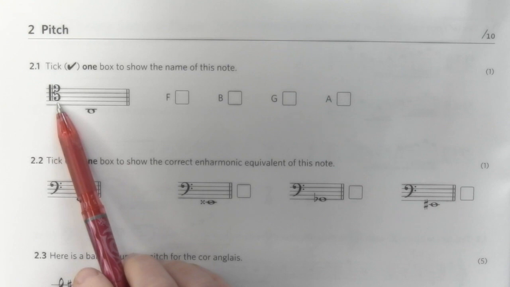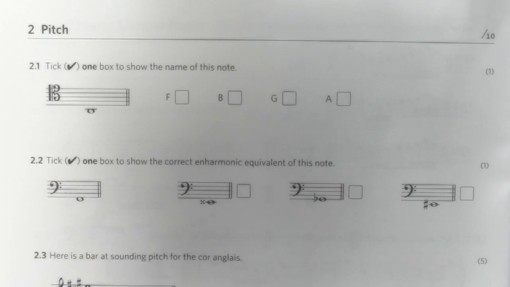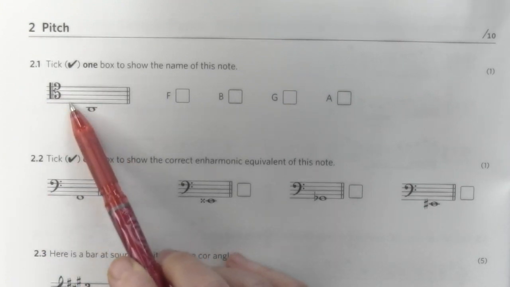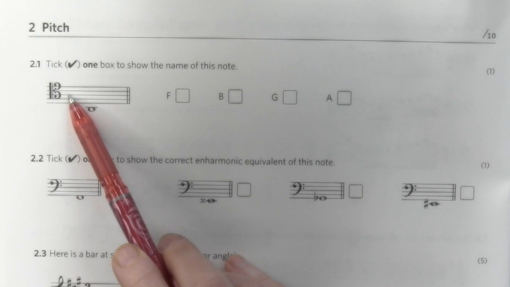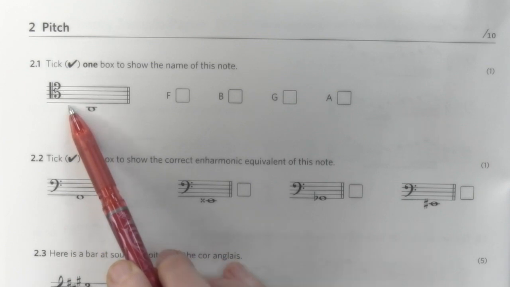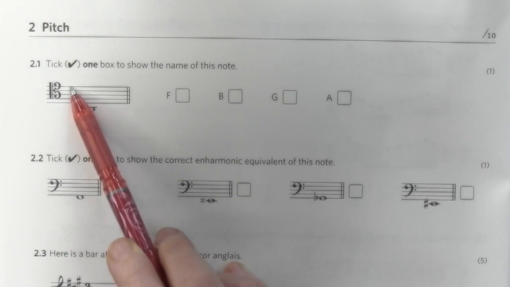Our first question asks us to name this note written in the tenor clef. Now, if you need a revision, please go and watch my videos 1A, 1B, 1C, and 1D, where I talk about clefs. Why do I know that this is the tenor clef? If you know the names of the 7 clefs in order, you will easily remember that this is soprano, mezzosoprano, alto, and tenor. The 2 bubbles meet on the 4th line. Soprano, here, mezzosoprano, alto, tenor. And here would be the baritone clef.